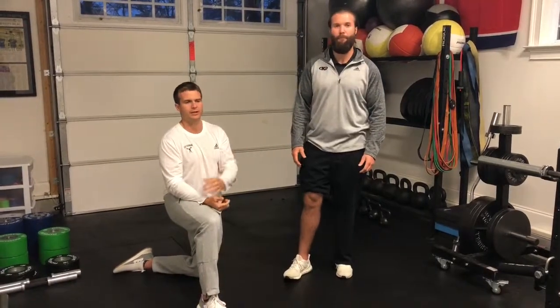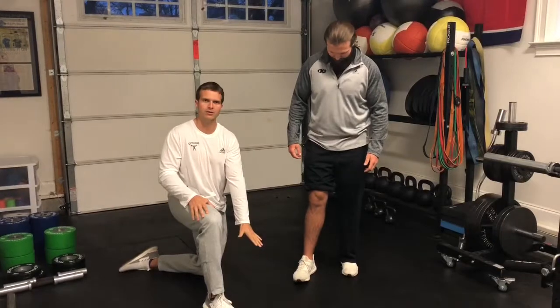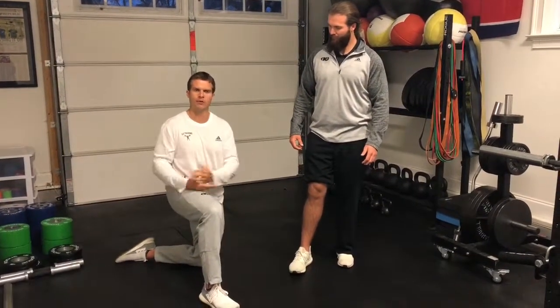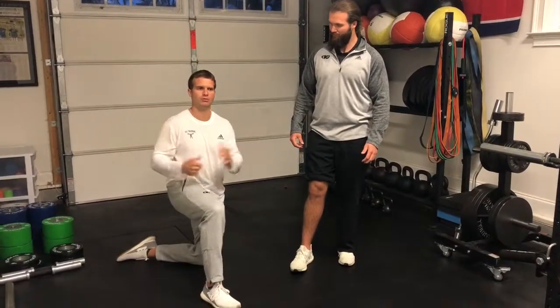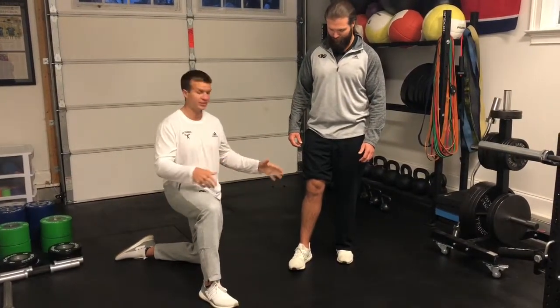Yeah, and if you can put your palms on the ground, you know that you're flexible. All right, so you probably fall into that hypermobile category. So don't stretch, you need to stabilize.